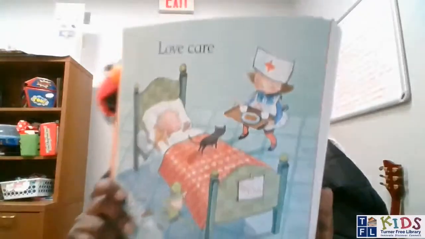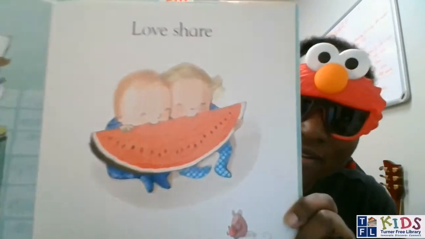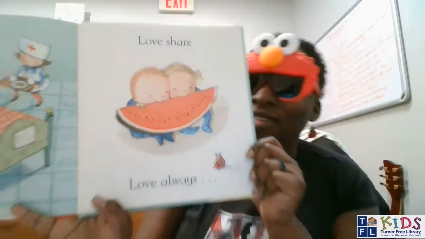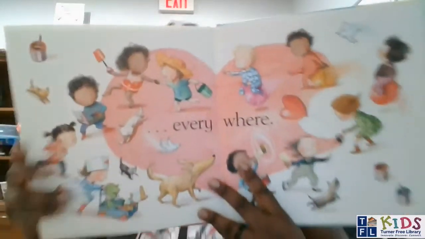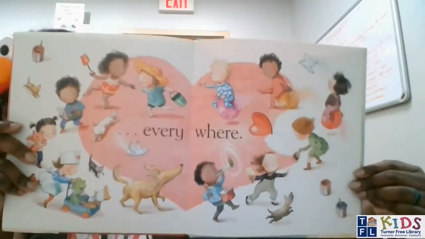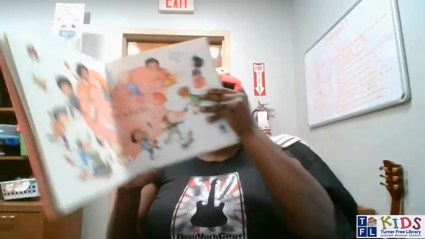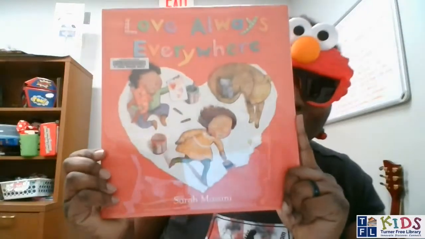Love, care. Ooh. Shout out to all those healthcare workers who've been working the front line. Love, share. Sharing is caring. Love, always, everywhere. Oh, that was a lovely, lovely book. And that was Love Always Everywhere, and it was by Sarah Massini.